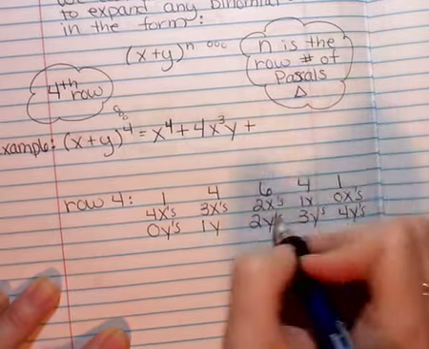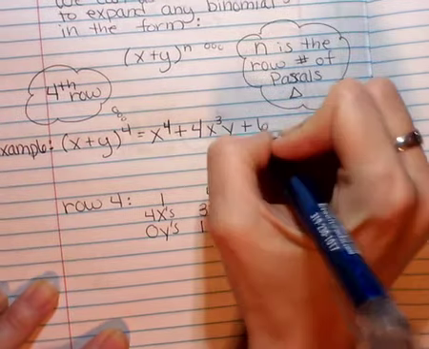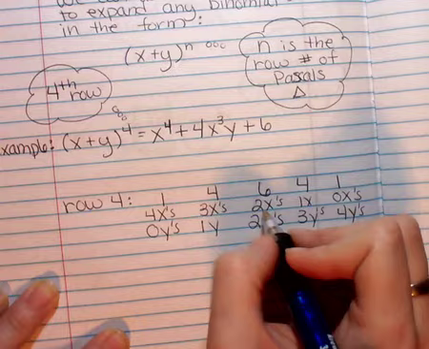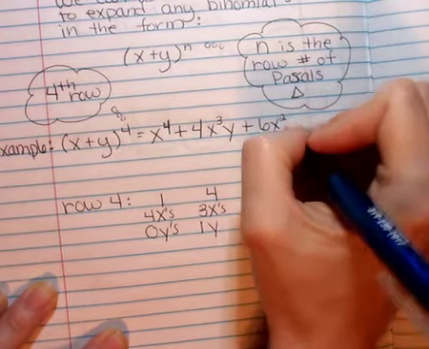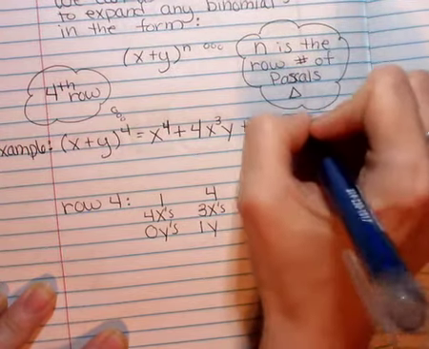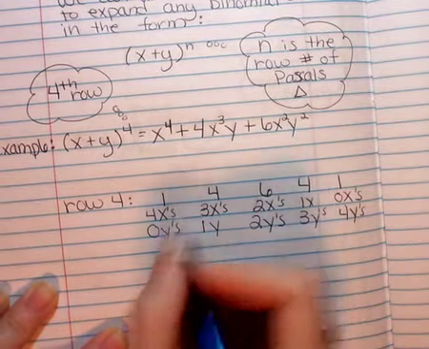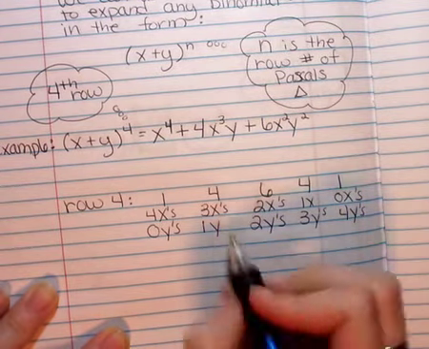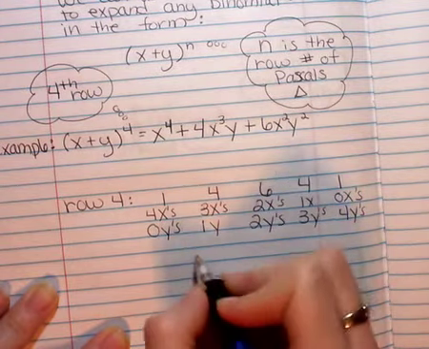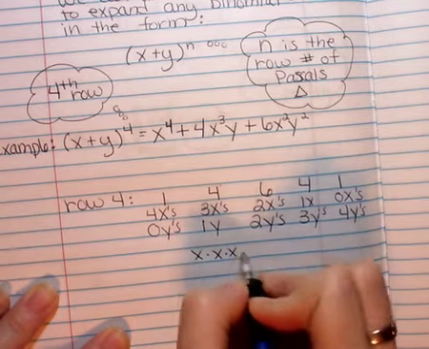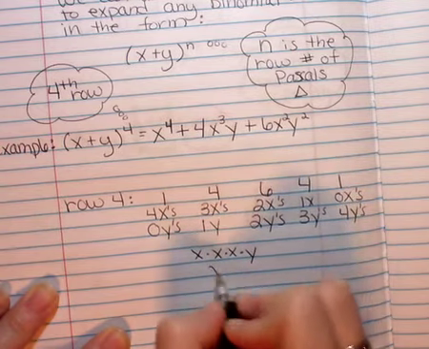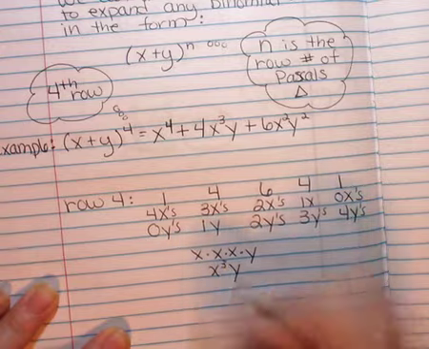Plus our next term, there are 6 ways to get 2 x's. So x squared, and 2 y's, y squared. And we can really think about this as multiplying the x's and y's. So this is really like saying we have x, x, x, y, or x to the third y.